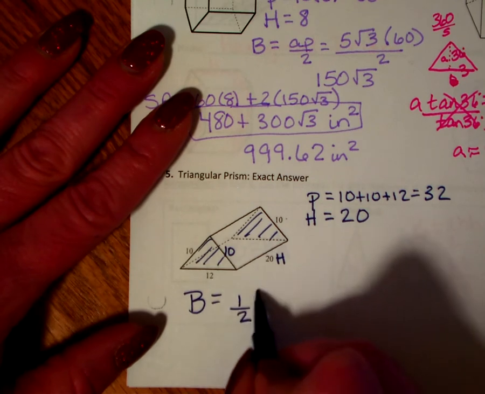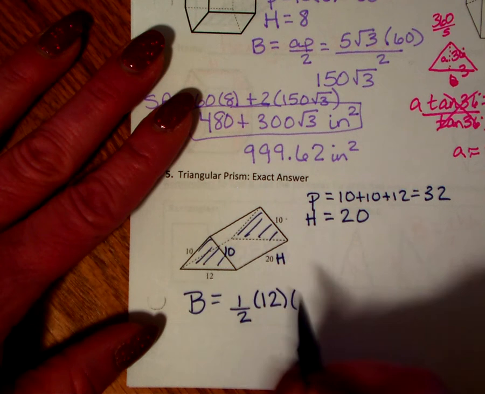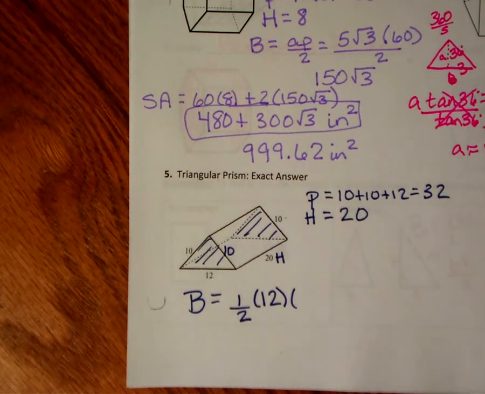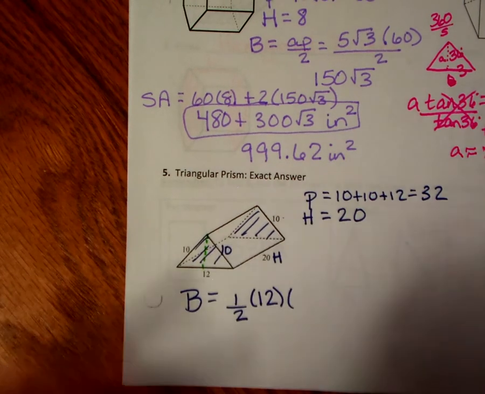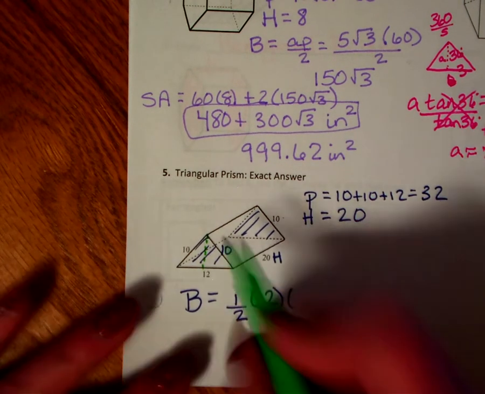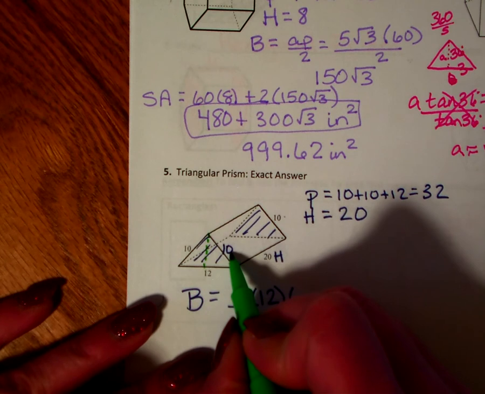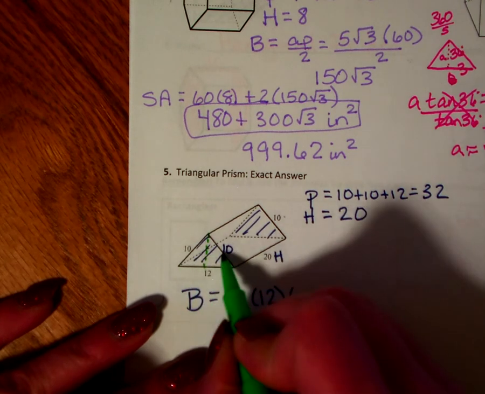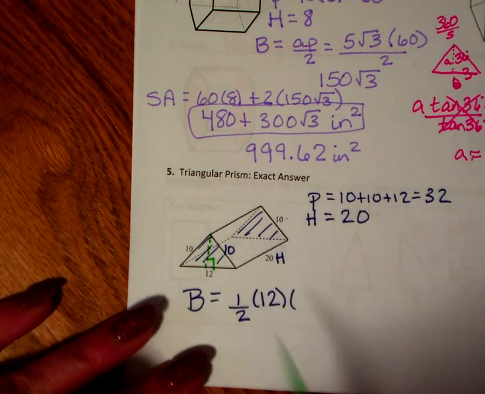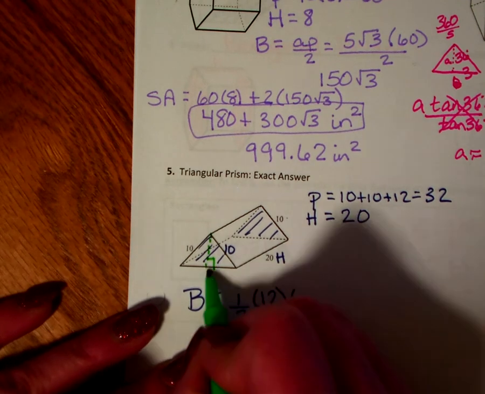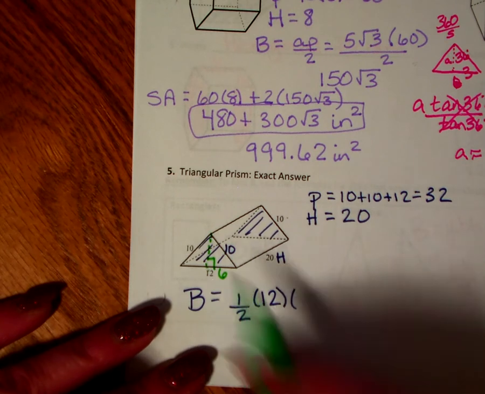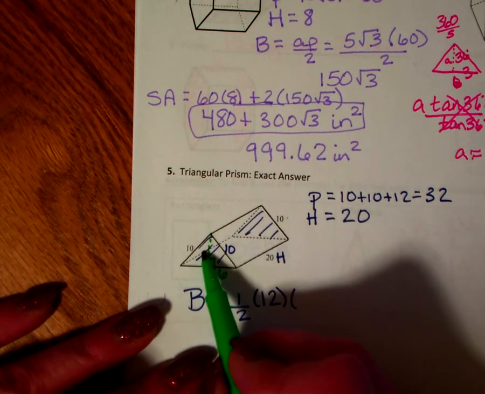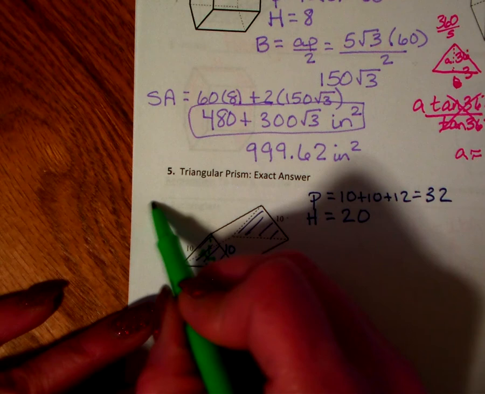It's half the base of the triangle times the height of the triangle. Remember, the height of the triangle needs to form a right angle, so we have to find this height. We can do that because it's isosceles, the same sides, so this makes that a right angle. It cut it in half, making that 6. So we can do Pythagorean theorem to find this height here.